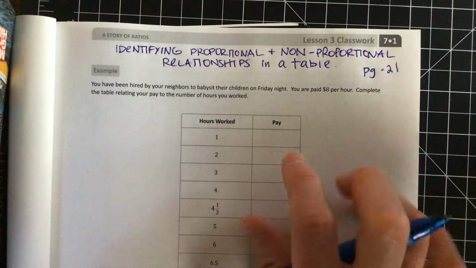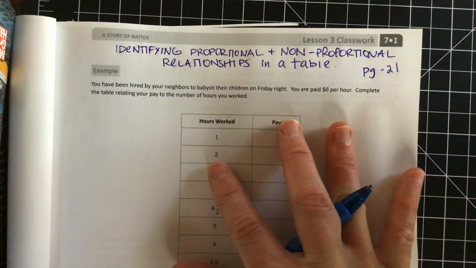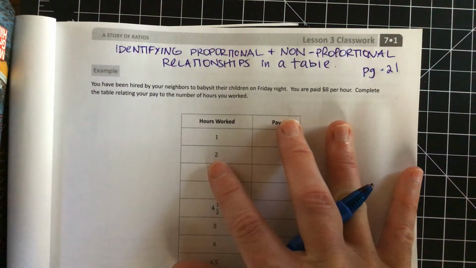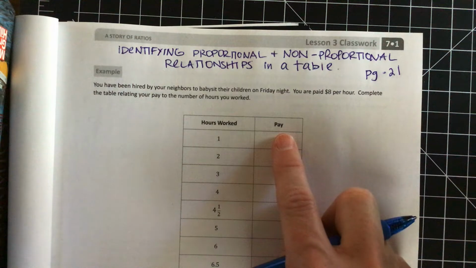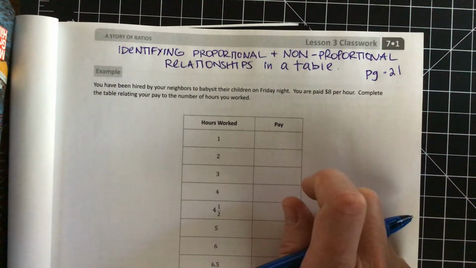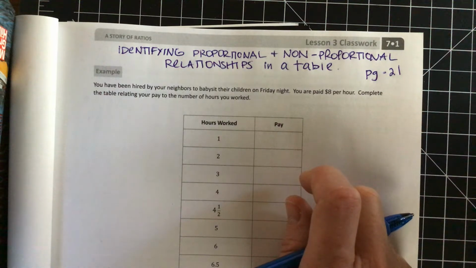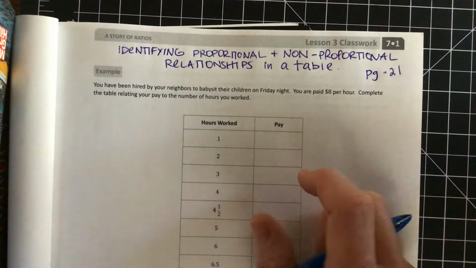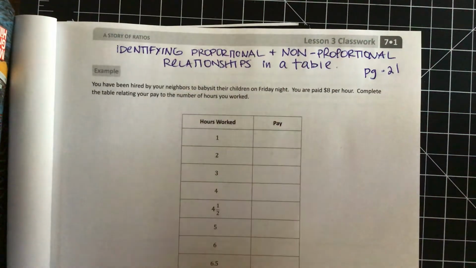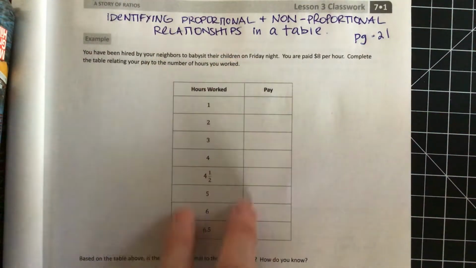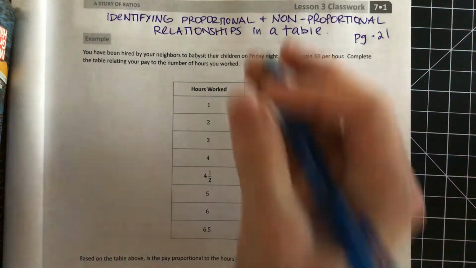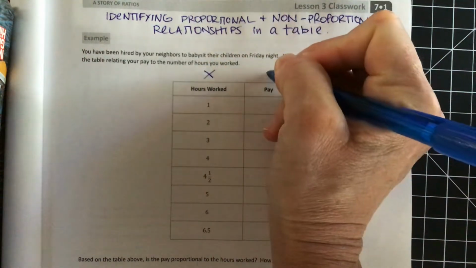The outcomes for this particular lesson is that you're going to be able to decide whether two quantities are proportional to each other by checking for a constant multiple between the measures of x and the measures of y when given a table. Like you see a table here, we would call this first column x, and this would be y.